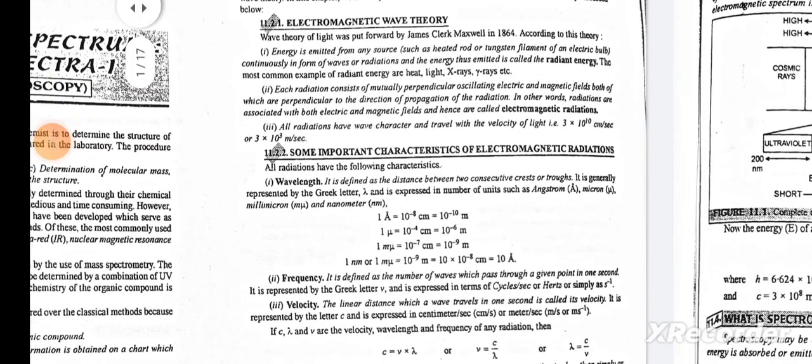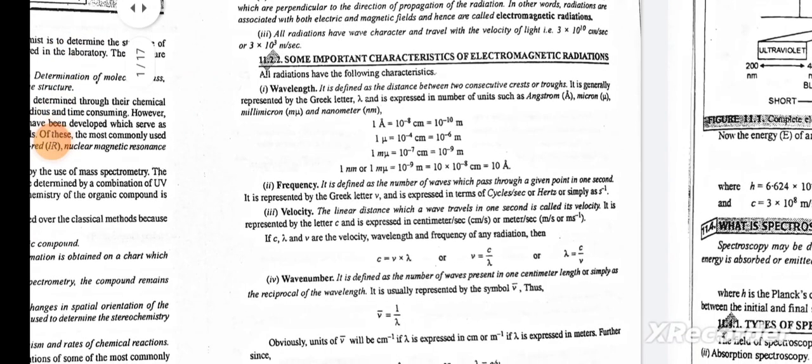Each radiation consists of mutually perpendicular oscillating electric and magnetic fields, both of which are perpendicular to the direction of propagation of the radiation. In other words, radiations are associated with both electric and magnetic fields and hence are called electromagnetic radiations. All radiations have wave character and travel with the velocity of light. Some important characteristics of electromagnetic radiations. All radiations have the following characteristics.